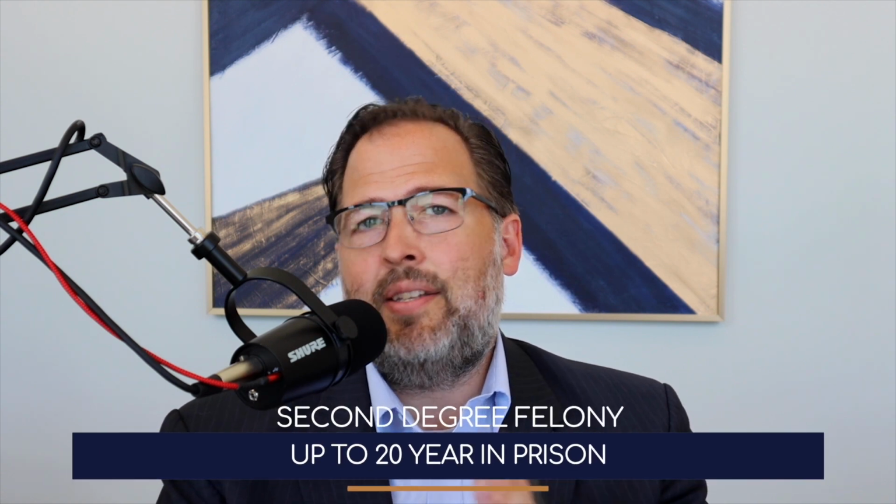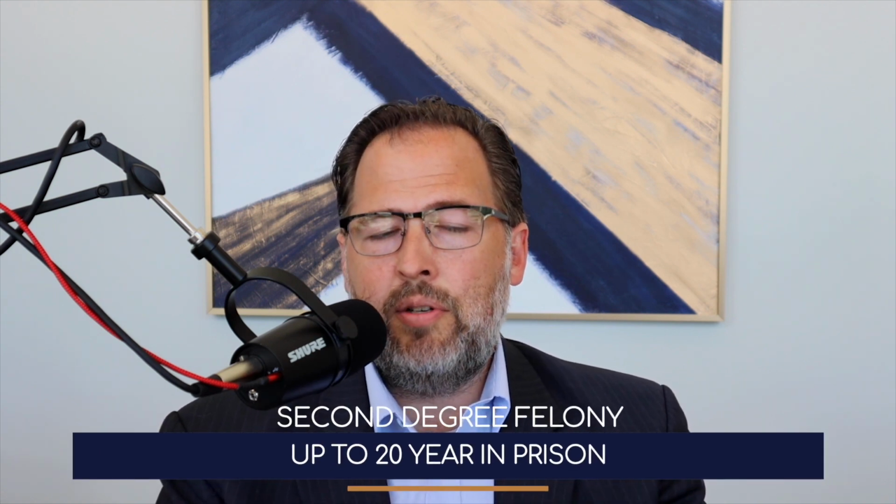Knives. You see those type of things. I mean, those are the examples of what you normally think of as a deadly weapon. Now, this really steps things up a little bit because if you're convicted of an aggravated domestic violence charge, it's a second-degree felony, up to 20 years in prison.